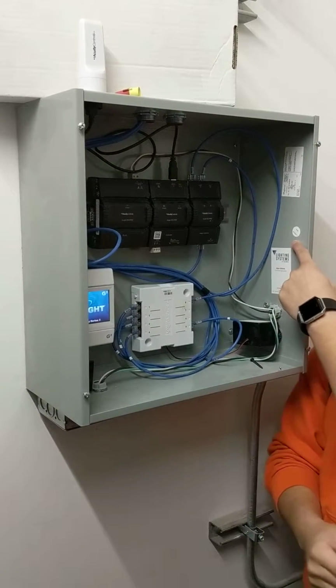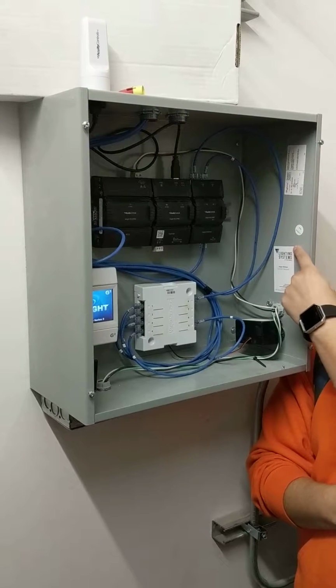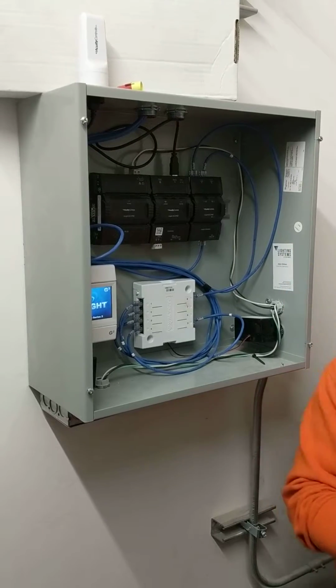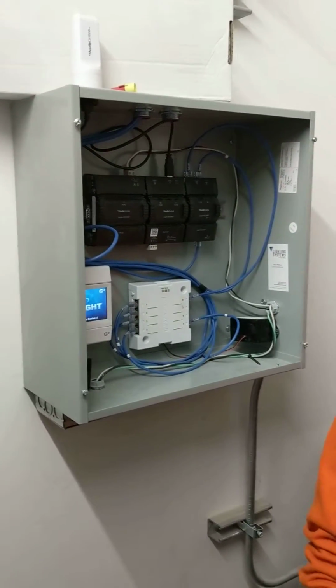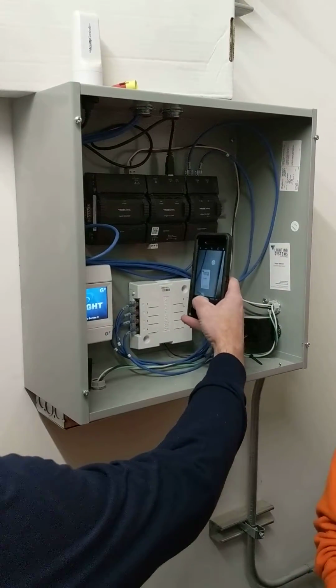My contact information is right here inside the panel. I just put a sticker on the side. That way, if you ever want the link to the most recent software, just give me a call, not a problem. Again, just bring a laptop within range of that, and you'll be able to link in real quick.